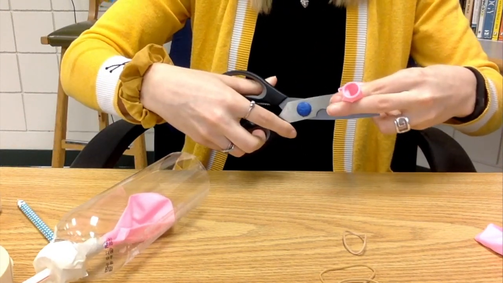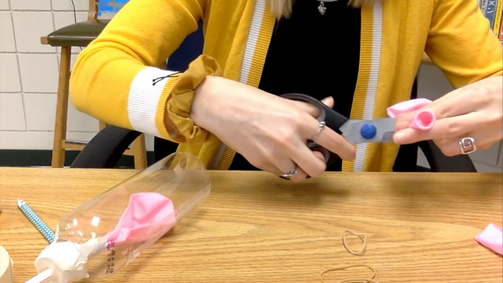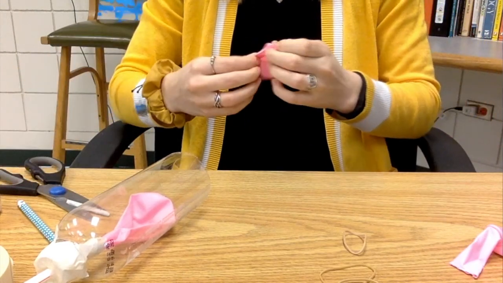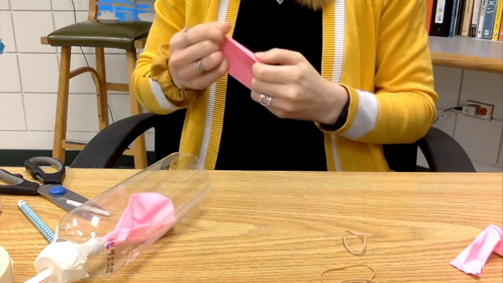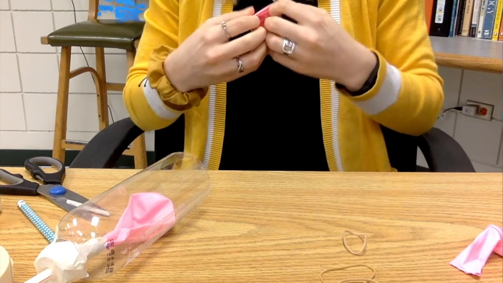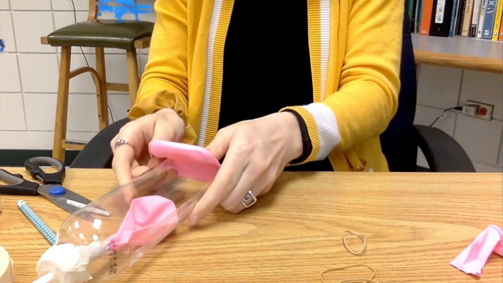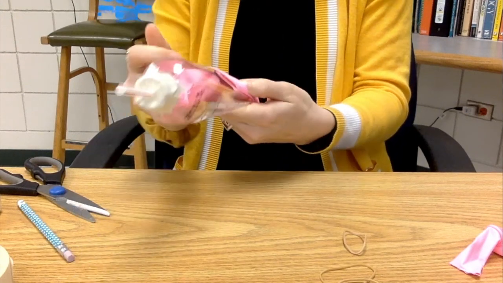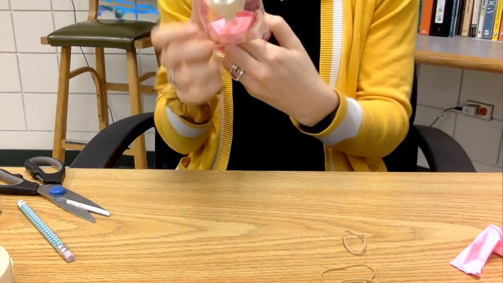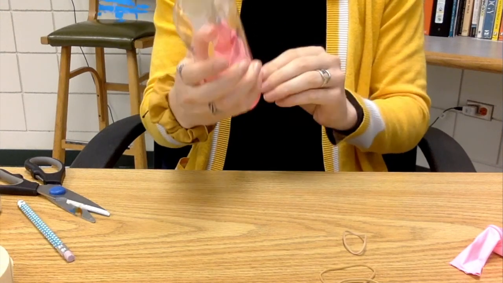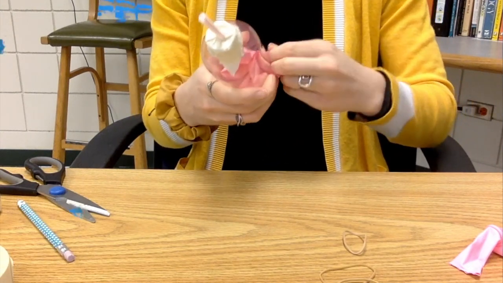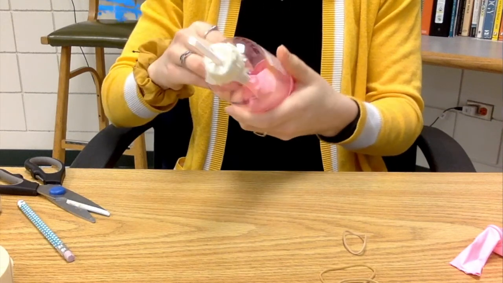So anyways, we're going to cut this again. Stretch out this balloon so that it covers the bottom of our lung, or our thoracic cavity, pardon me.